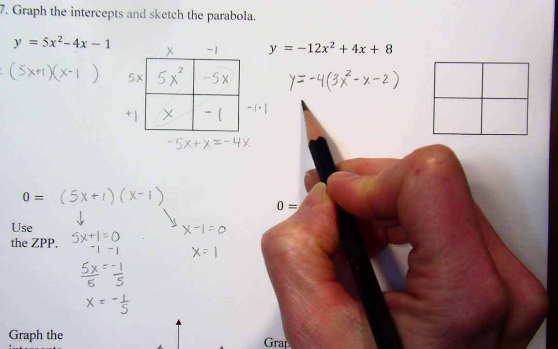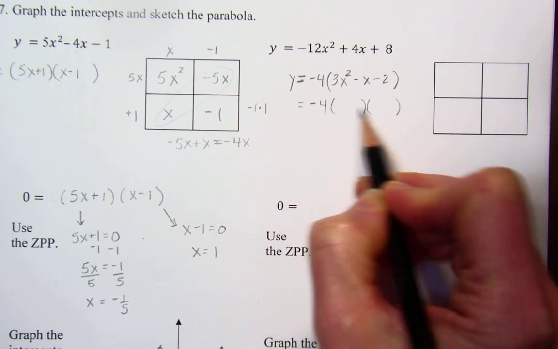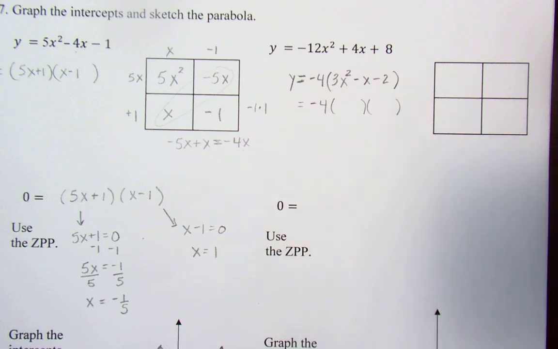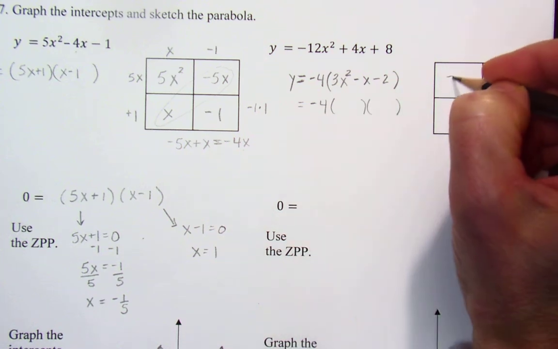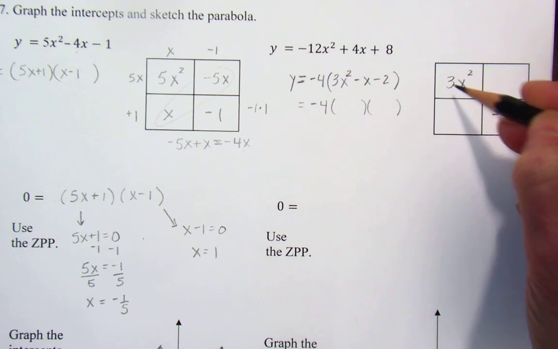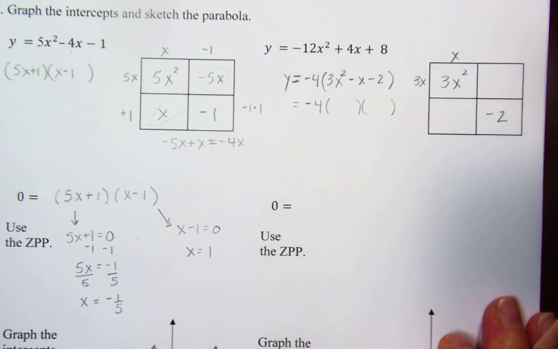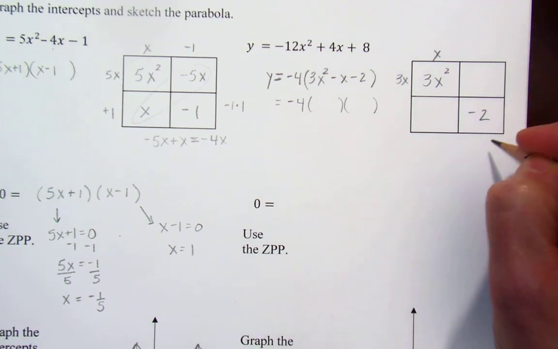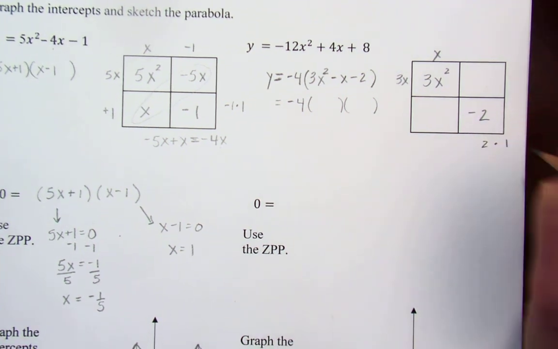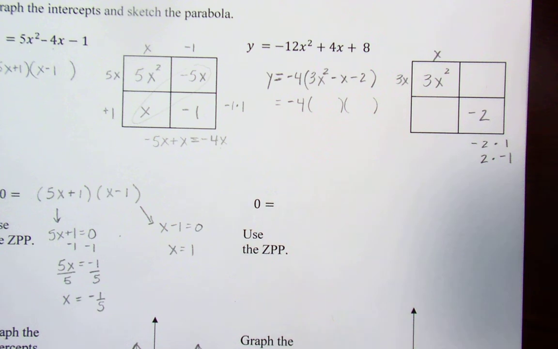So then I still keep my GCF in front, but I need to know what the factors are that will multiply together to make what's inside these parentheses. I write the first term here. I write the last term here. What times what makes 3x squared? 3x times x. What times what makes negative 2? Well, I've got 2 times 1. Is this the negative factor, or is it 2 times negative 1? I don't know. But I could try either one and figure it out.